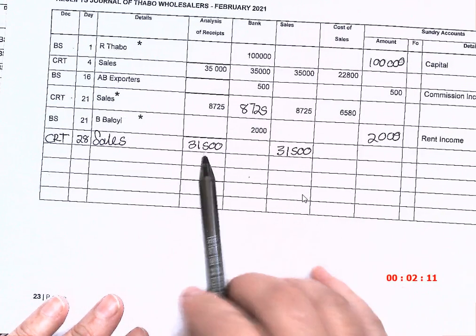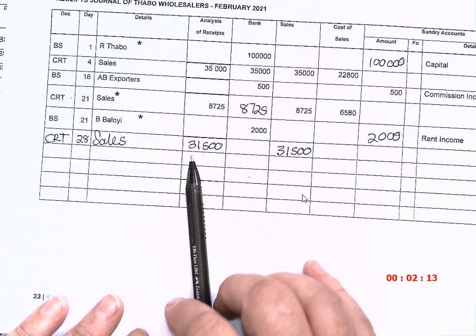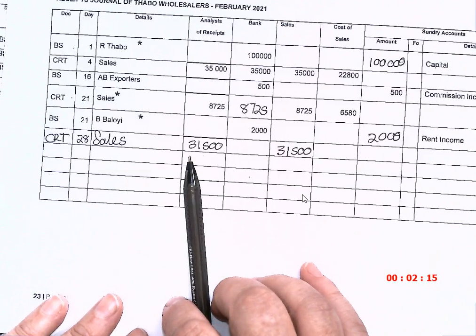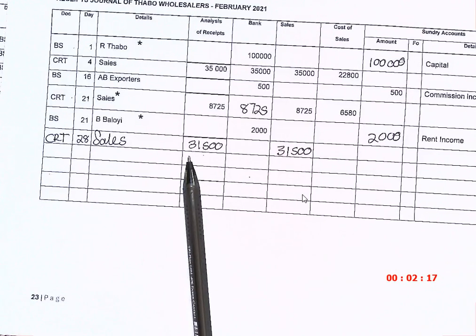The analysis of receipts is like your cash register, it's your till. So now I get money for sales, 31.5. But Nunu comes and she pays me my rent. She pays me cash, so I add it. So now I take all of that as one amount to the bank. I'm not going to run to the bank after every transaction.